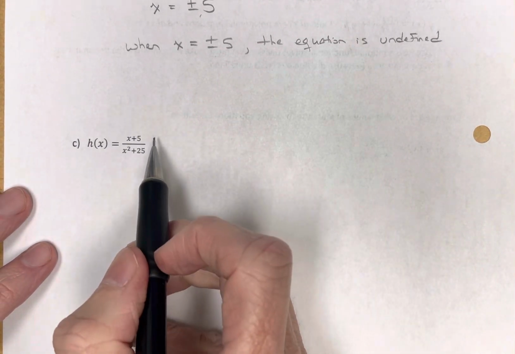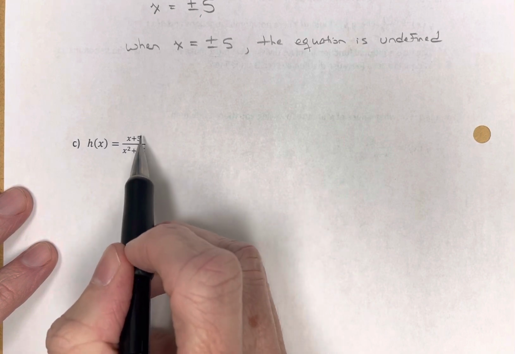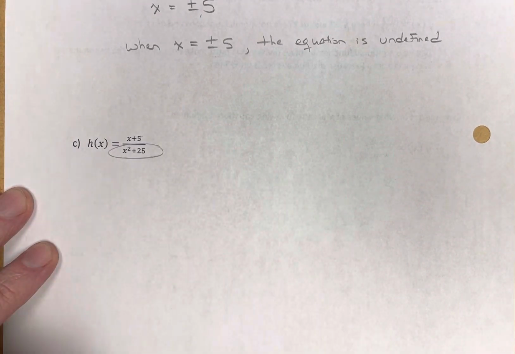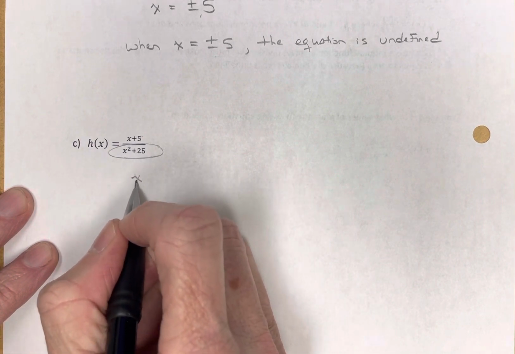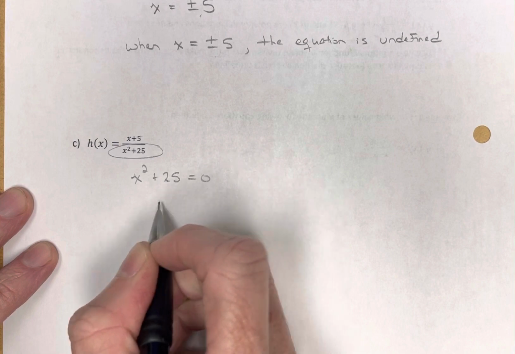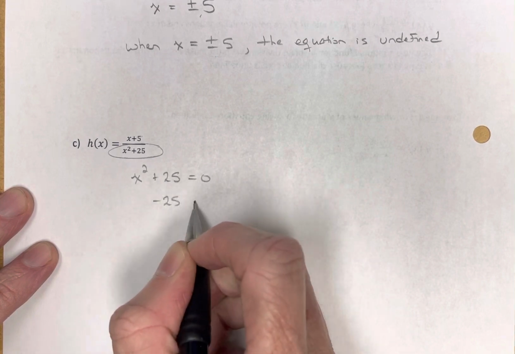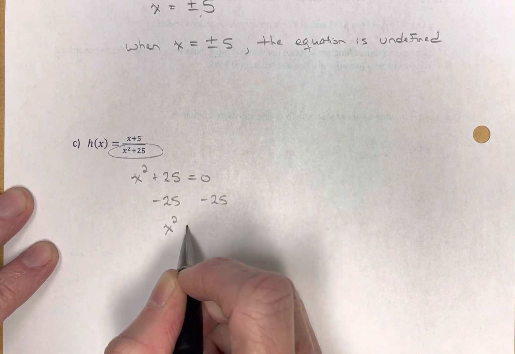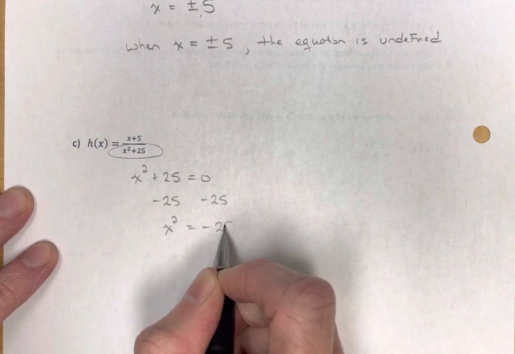Okay, last example. When is this function undefined? It's a rational function because we have a fraction, a polynomial divided by a polynomial. We look at the denominator. When is it equal to 0? Let's set it equal to 0 and find out. Let's subtract 25 from both sides to isolate our x squared term. x squared is negative 25.